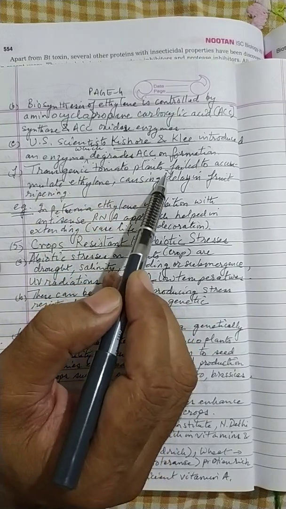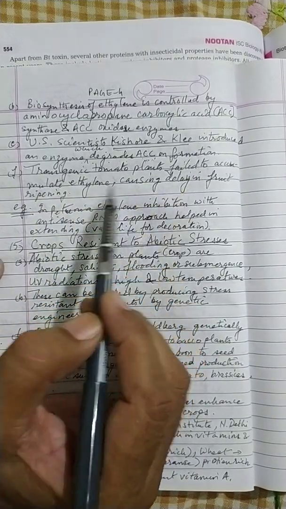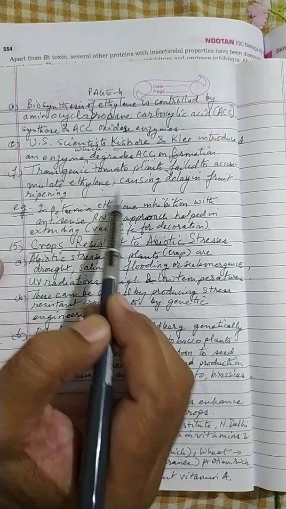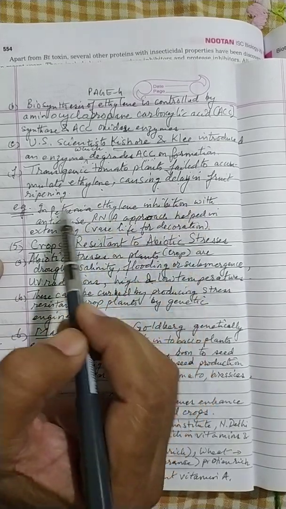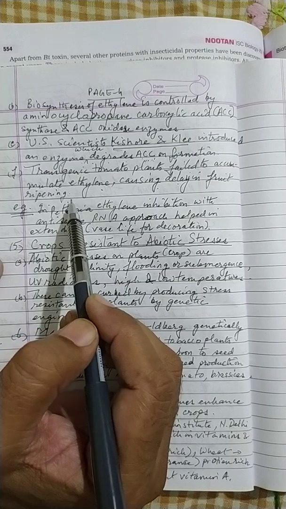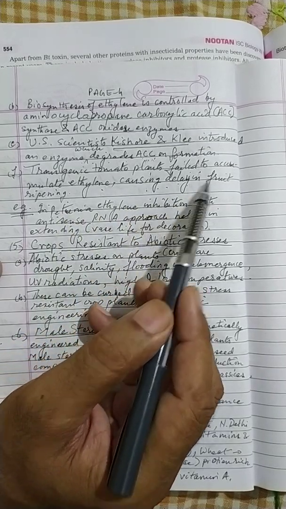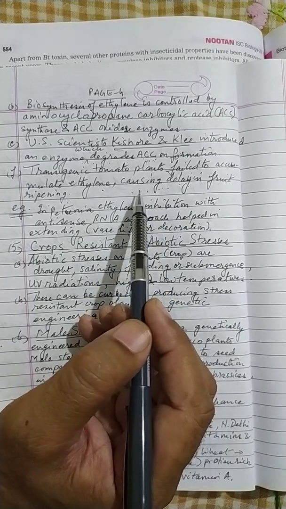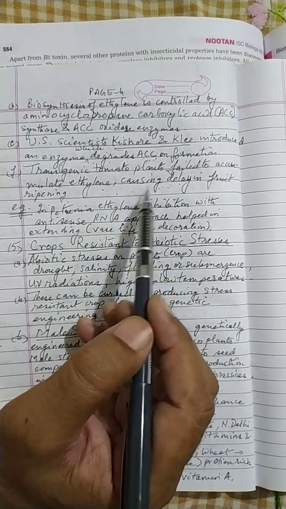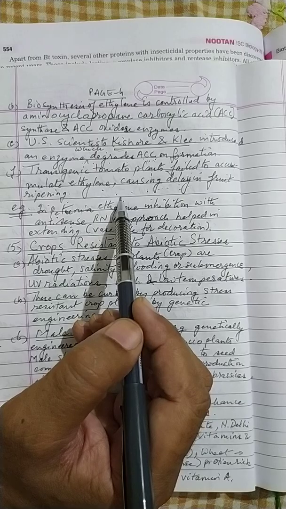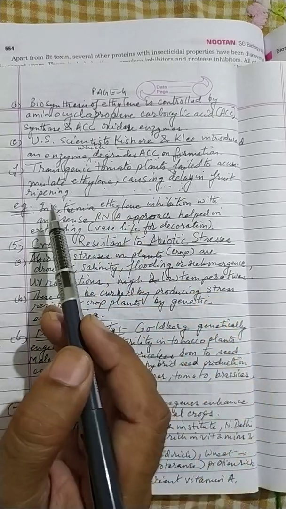Transgenic tomato plants fail to accumulate ethylene in them, causing delay in fruit ripening. And because of this, these tomatoes have got higher shelf value. They can be stored for a longer time till they are transported to the markets where the people can buy them.